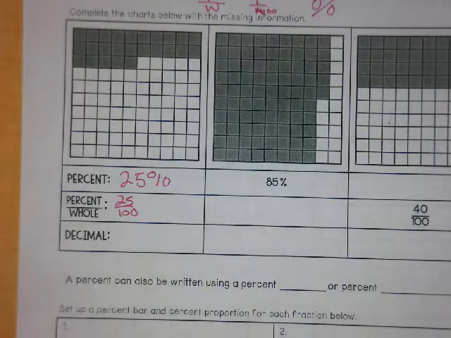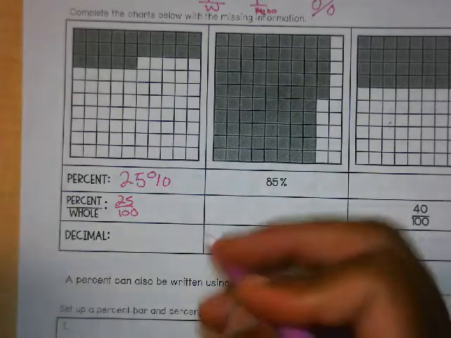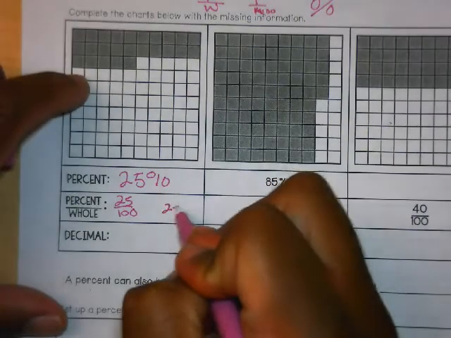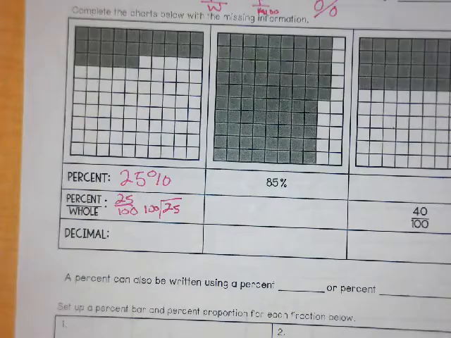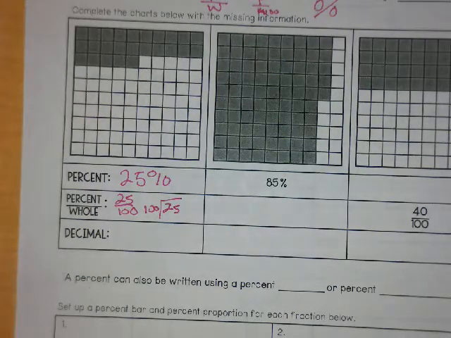Always. Okay. So my numerator is 25. My denominator is 100. So I'm going to do 25 divided by 100. I don't want the answer yet. Can I put 100 into 25? What do I need to do? Yes.